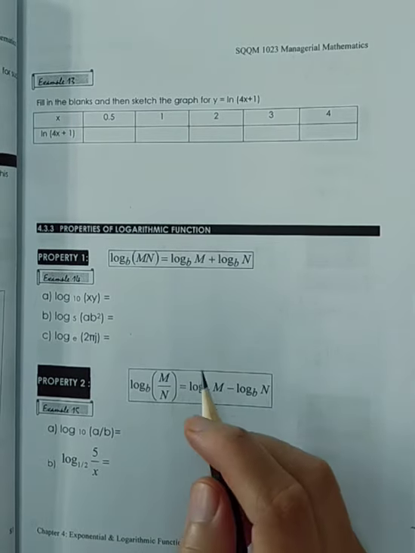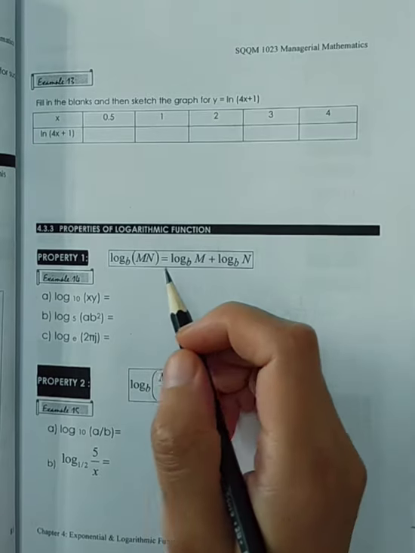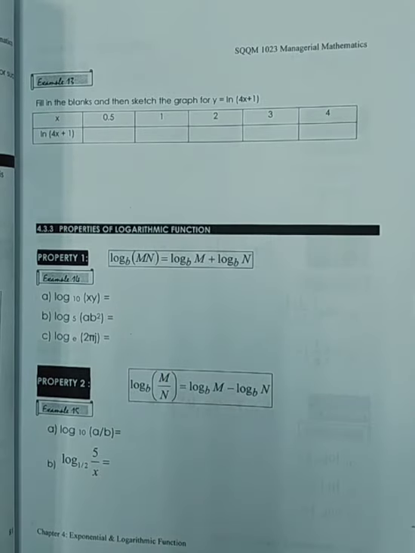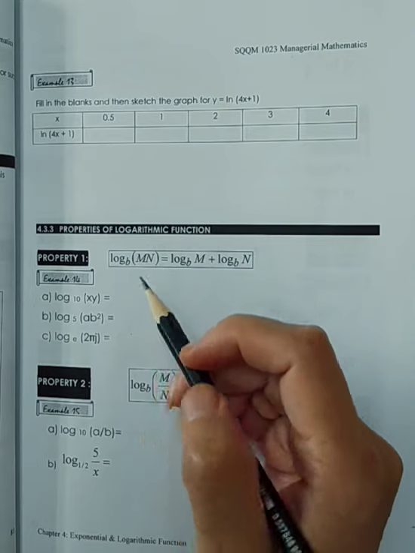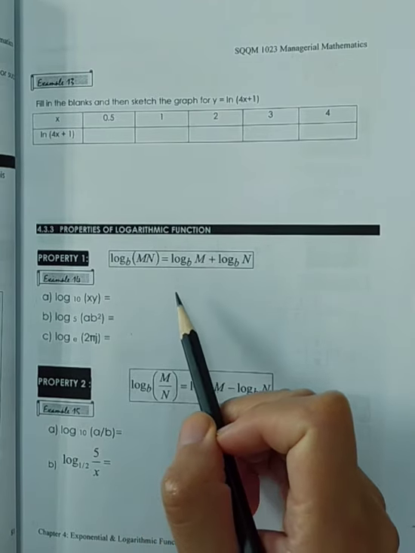Assalamualaikum and hi. In this video, let's go through the properties of logarithmic function one by one. Okay, so let's look at property number 1.